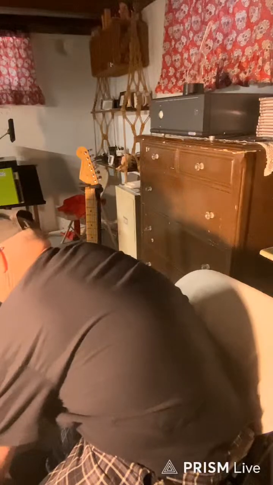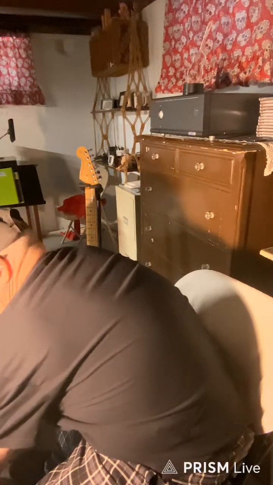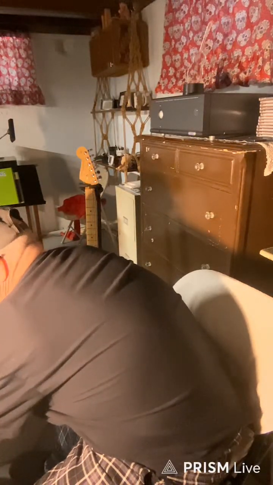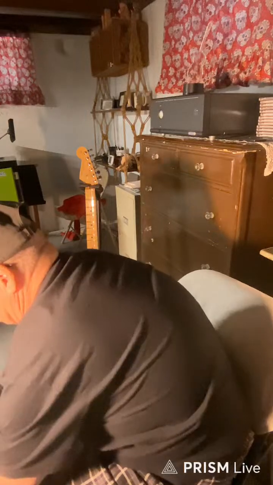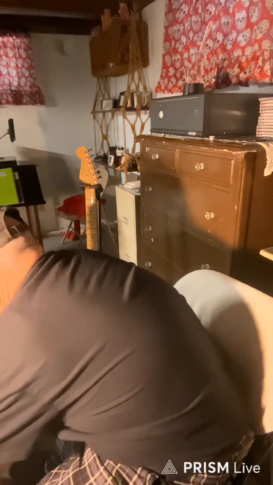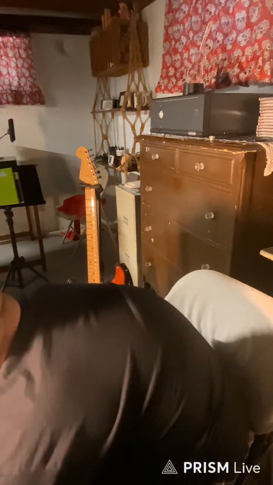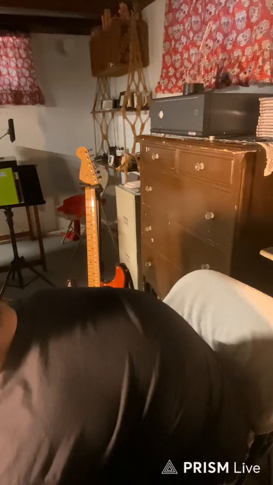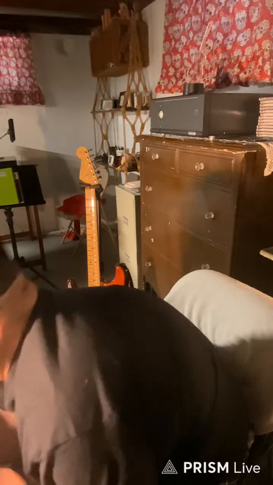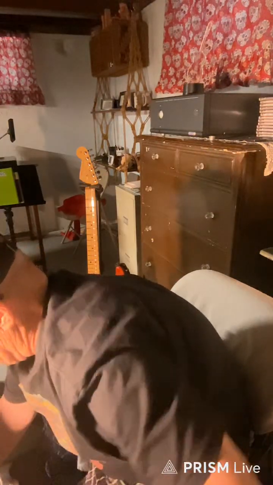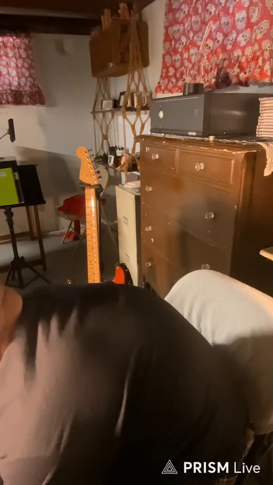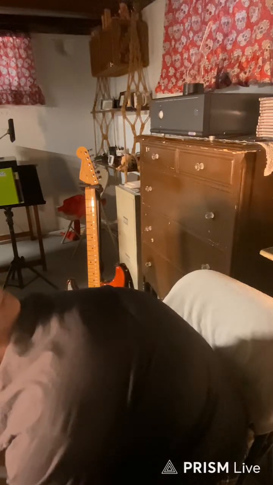I got to put these pedals back. I took some of my pedals out yesterday to take with me. I'm going to put my pedals back together here so you guys can watch me if you want.